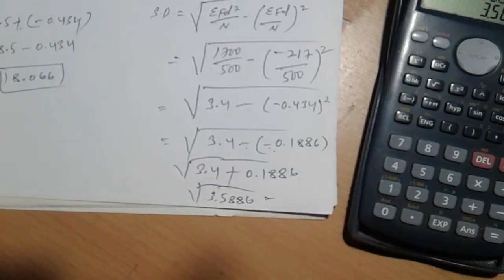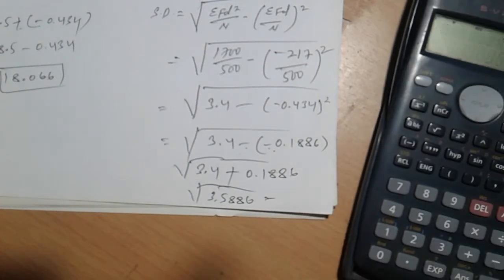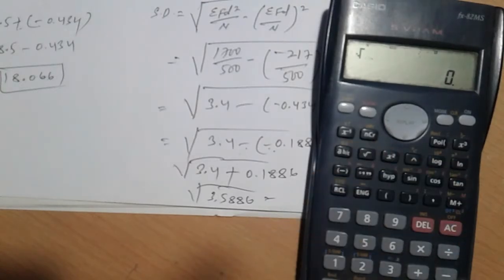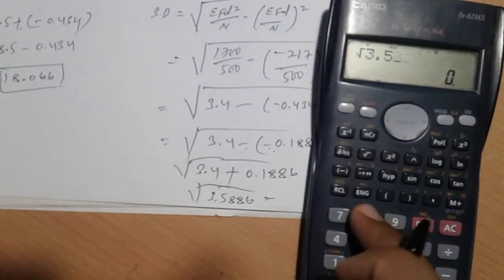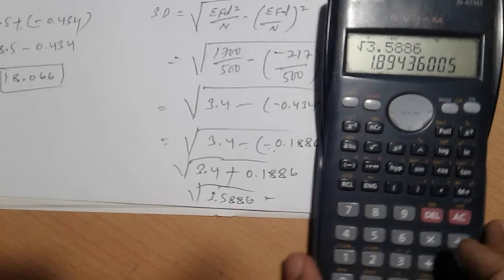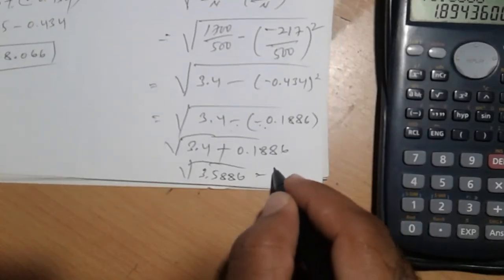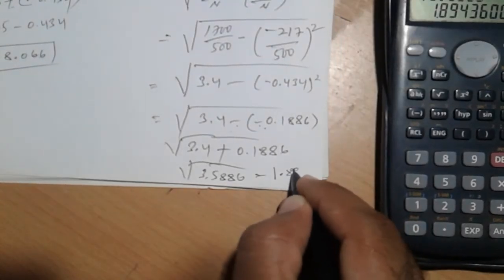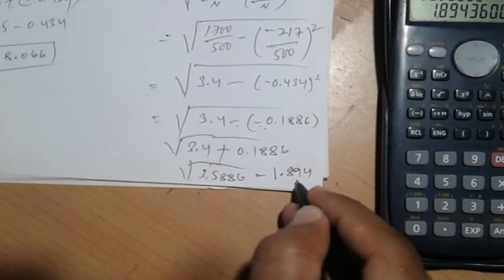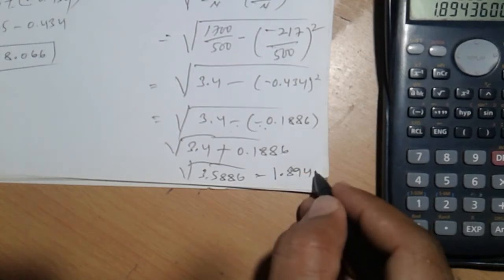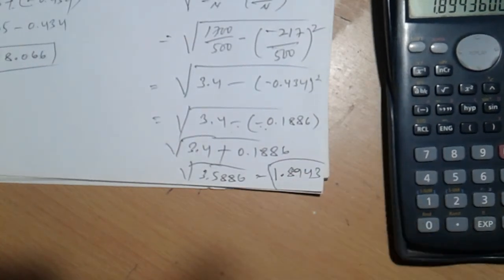So we have to take the root of this. The root of 3.5886 is 1.8943. We got the standard deviation also.